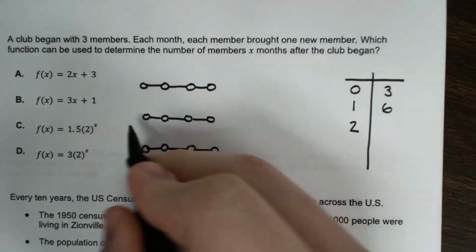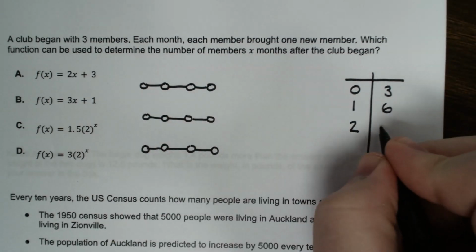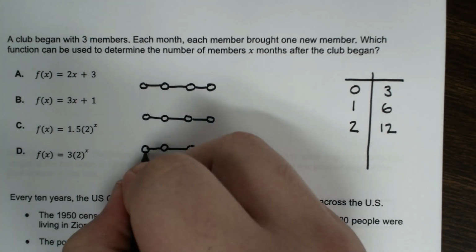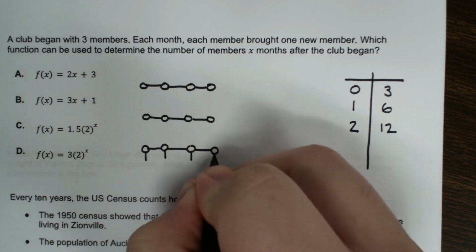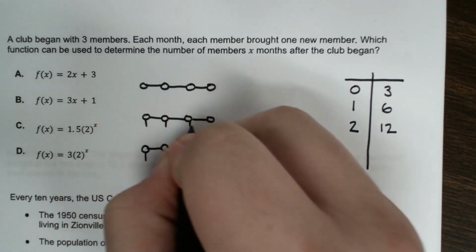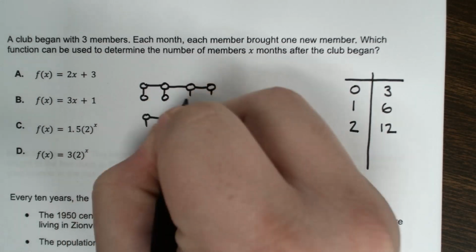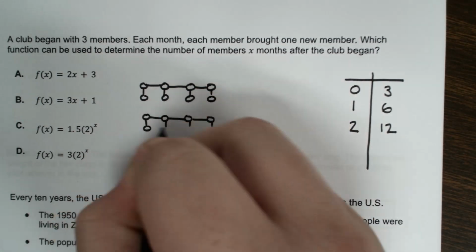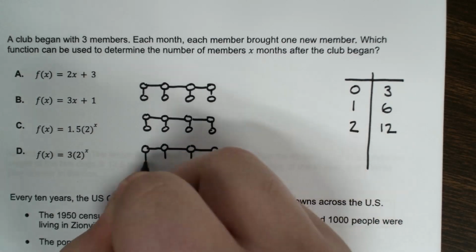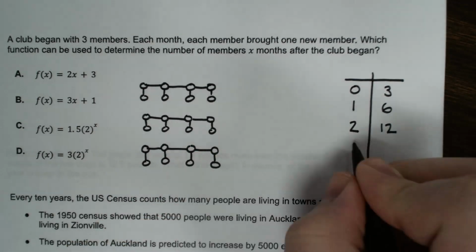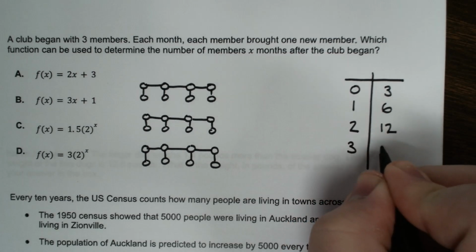So there's 1, 2, 3, 4, 5, 6, 7, 8, 9, 10, 11, 12. If I were to draw again, each of these people bringing another person, it's a lot of people. We're up to 3 months in, there are 24 people.